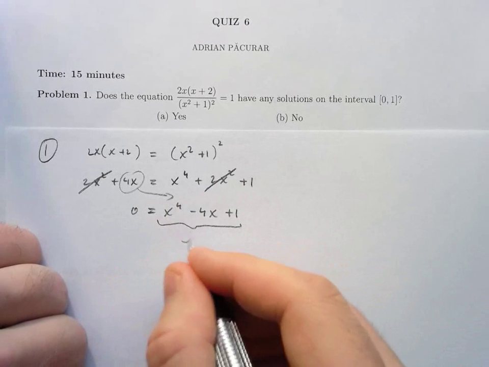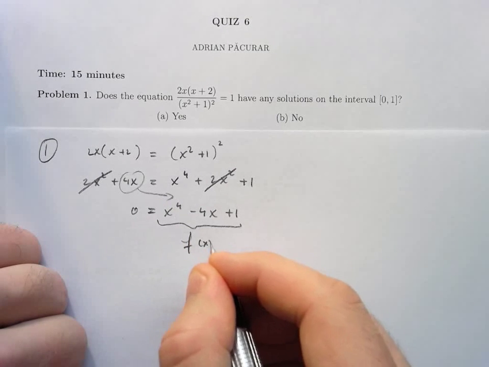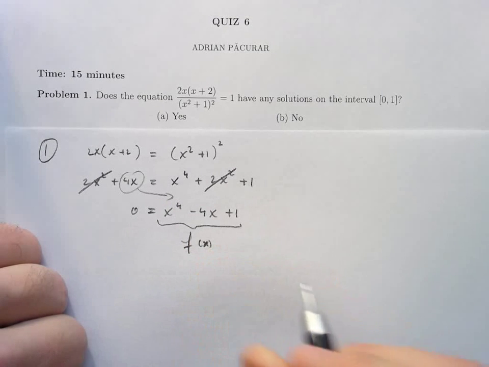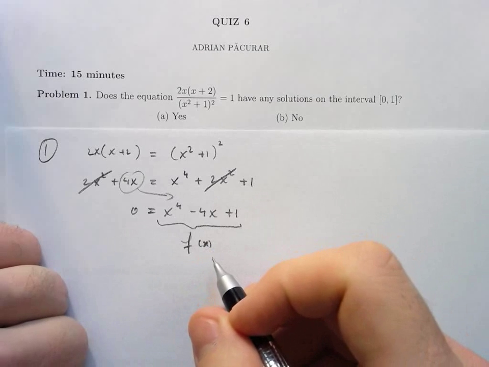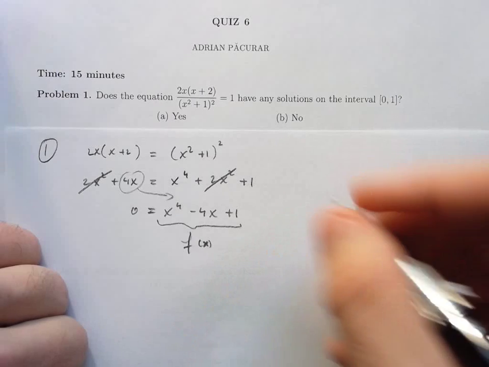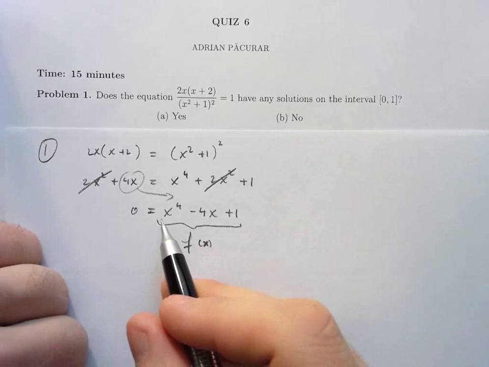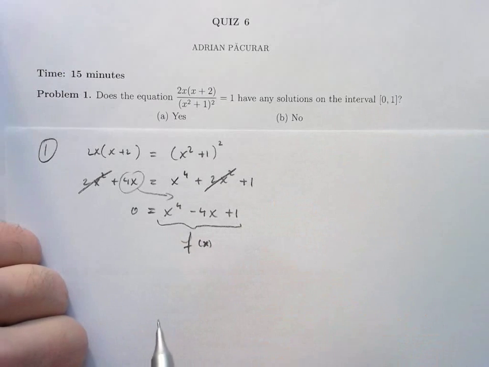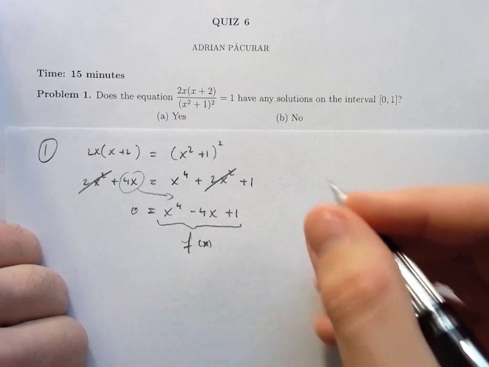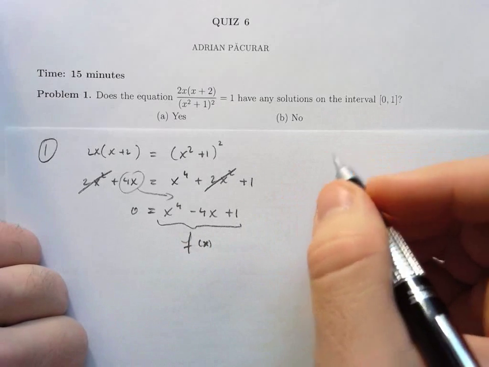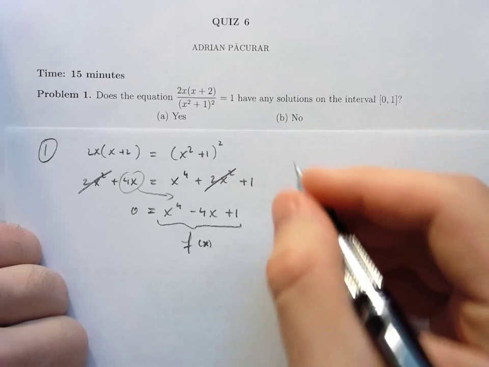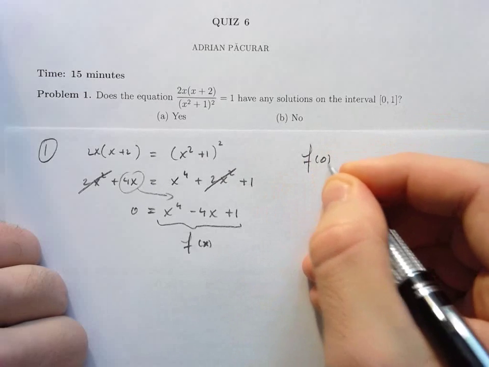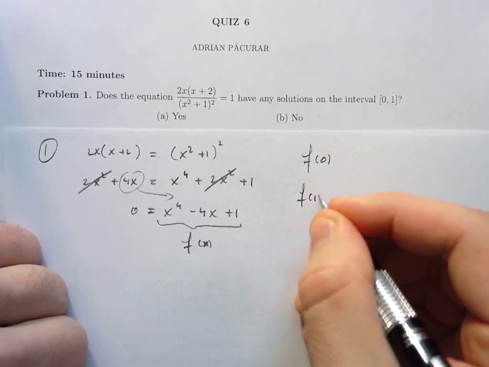Now to determine if this has any solutions, what we're going to have to do is interpret this as a function f of x, which is a polynomial in x, so it is continuous everywhere on the real line, and that means we can apply the intermediate value theorem. Now we're going to have to figure out some values to plug in, and a good choice is, since we're looking at the interval 0 to 1, let's see what happens if I take f of 0 and f of 1.